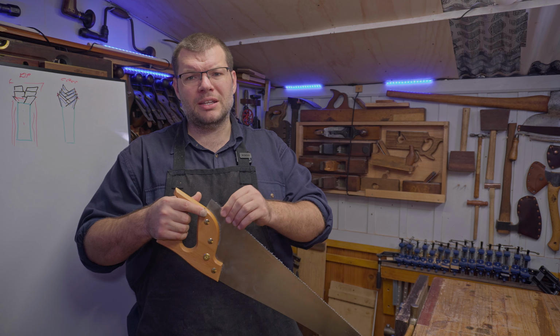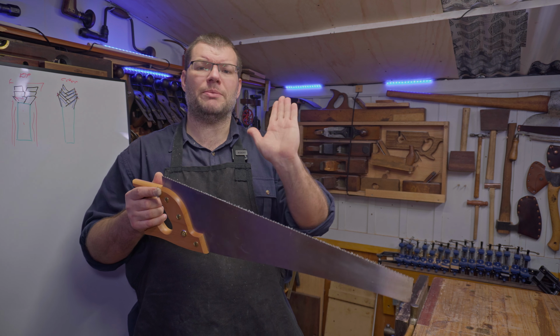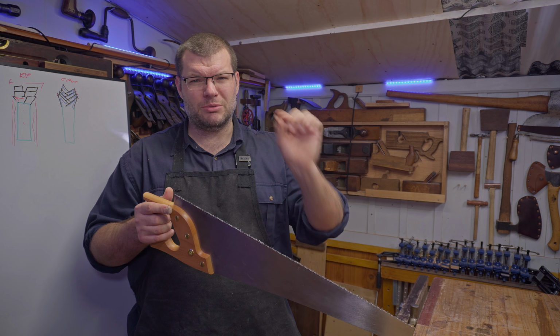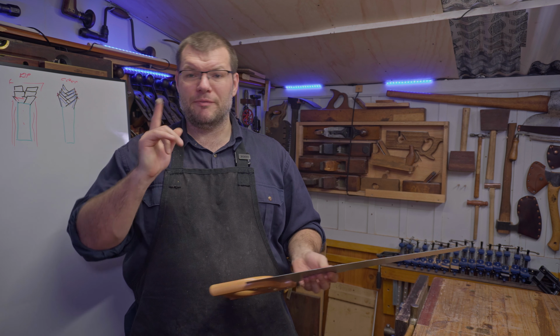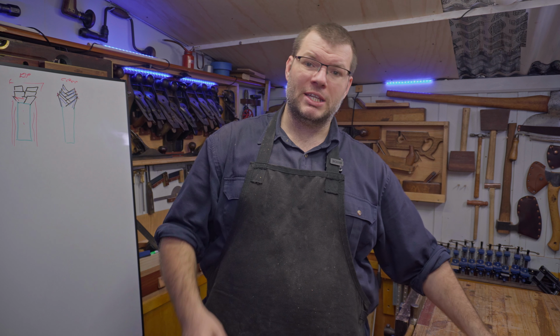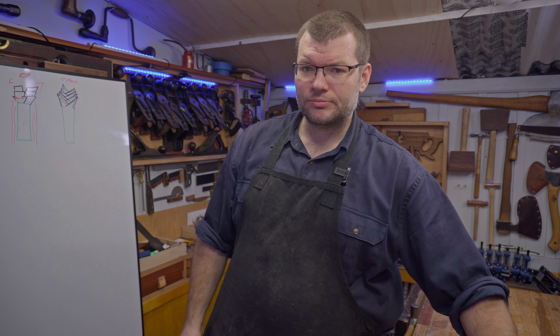Now, there are other problems that can happen where your set goes off on one side or the other, and we'll talk about that in a little bit. But first of all, what I want to talk about is adding set to a saw.